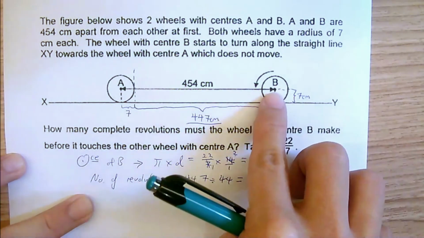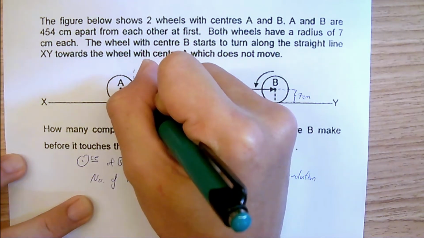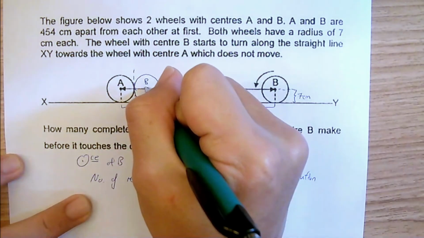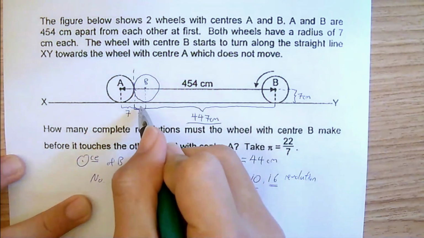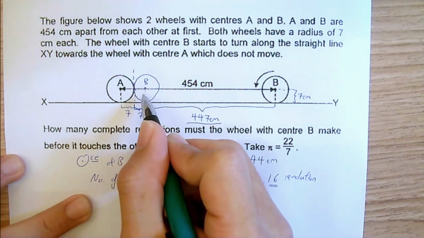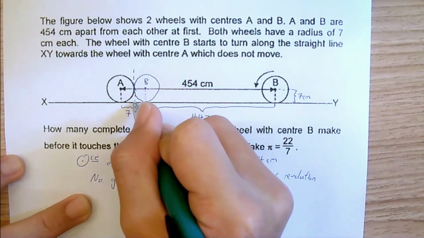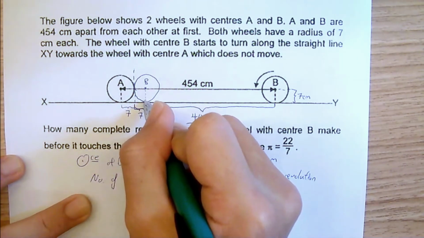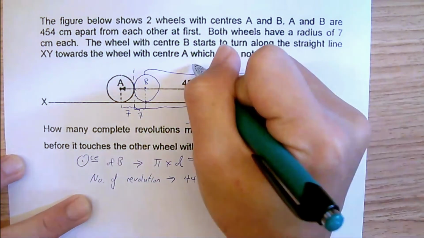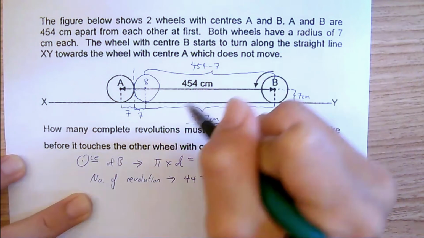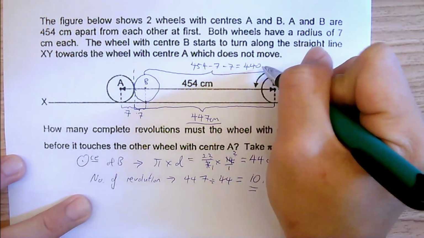I forgot to account for something. Because when B touches A, this will be B, which means that there will be another 7 cm. See, there's another 7 cm, right? Sorry, I did not account for that. So your B will start from here and end over here. It will not end here and it will not end here. It will end over here. So let's try again. From here to here, it will be 454 minus 7, because there are two sets of 7, minus 7 minus 7. And that will give us 440. Oh, okay, just nice then.